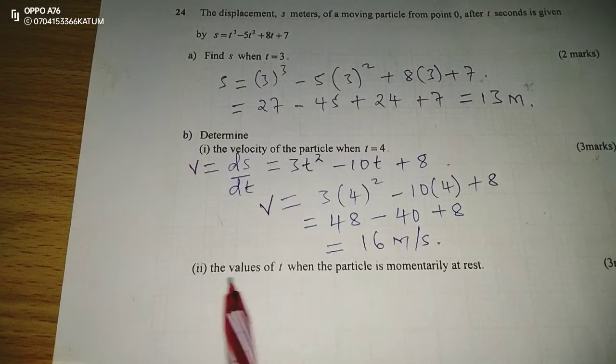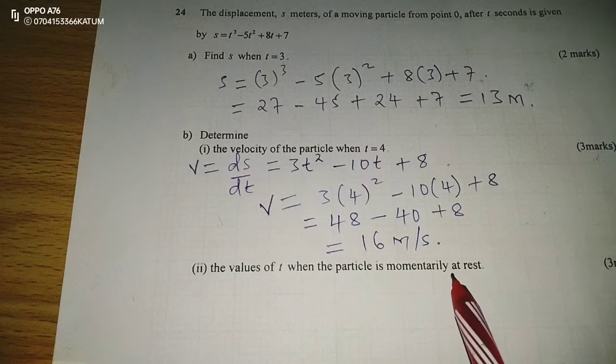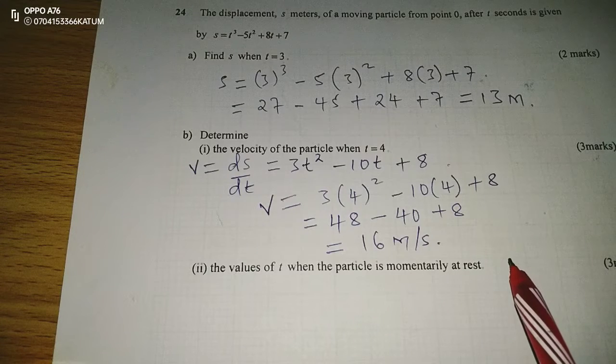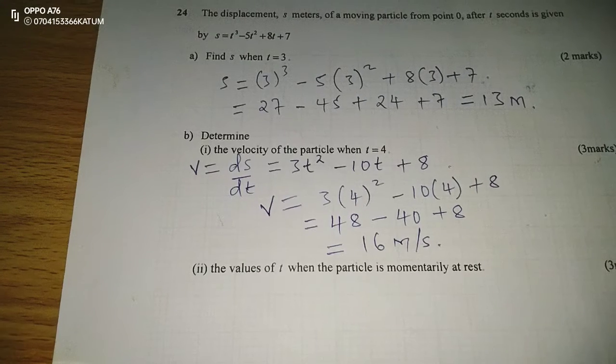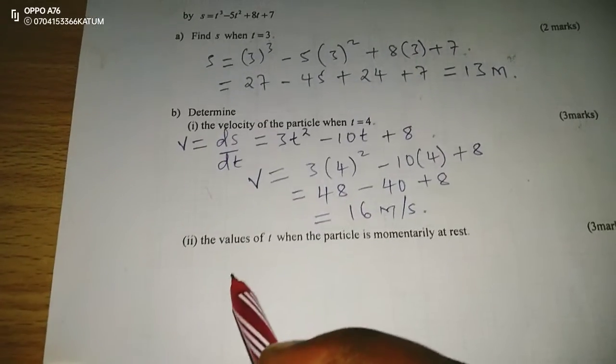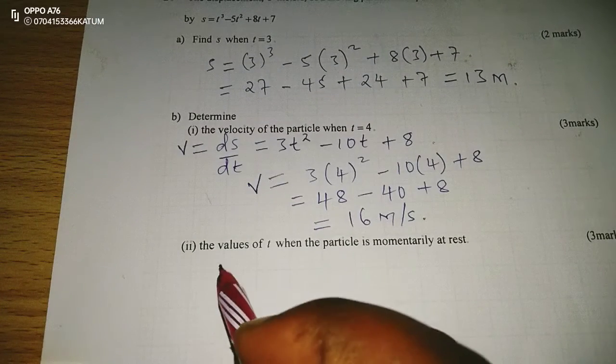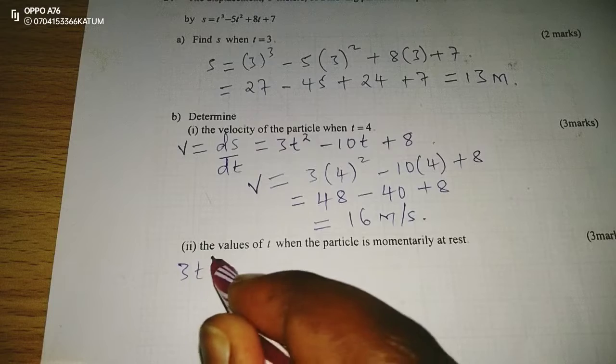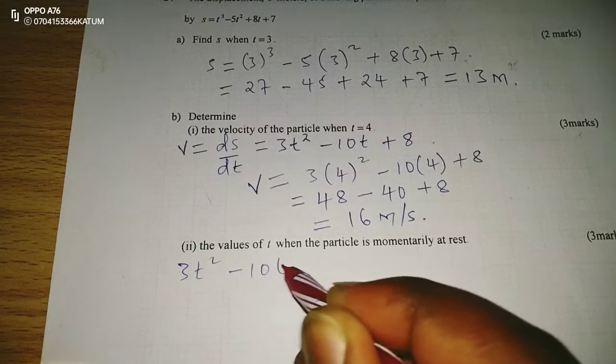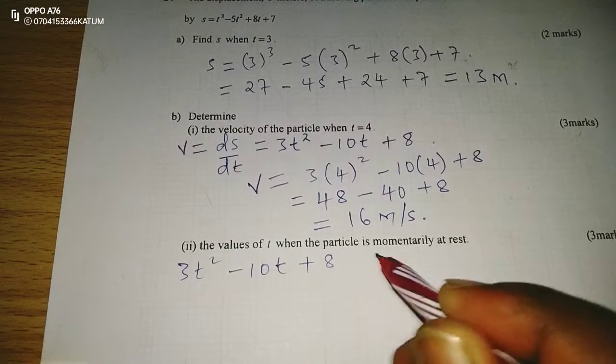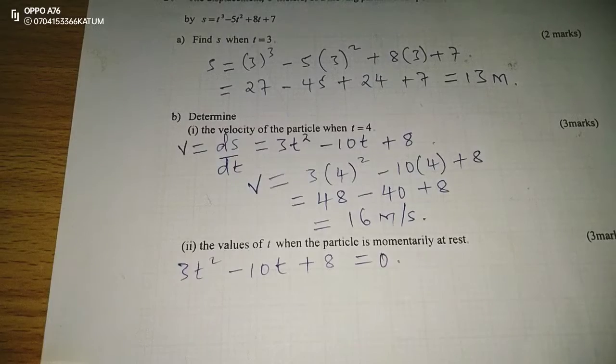Then we have part 2, the values of t when the particle is momentarily at rest. To be momentarily at rest is to have a velocity of 0. Therefore, we're going to have the velocity function equated to 0: 3t squared minus 10t plus 8 equals 0.